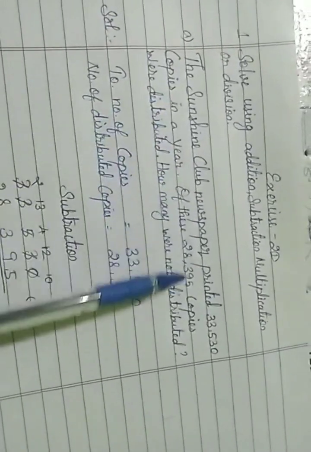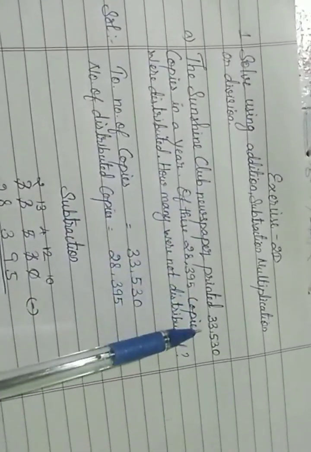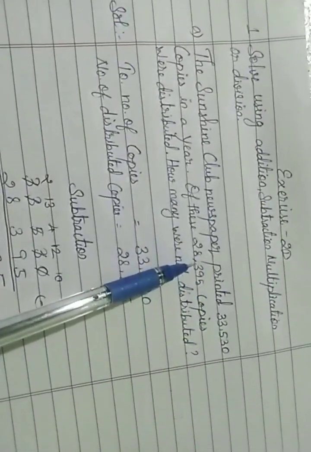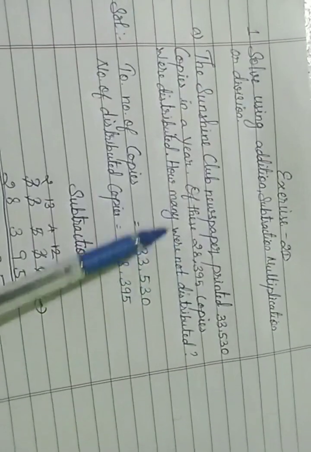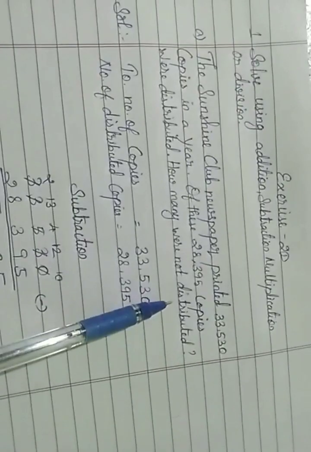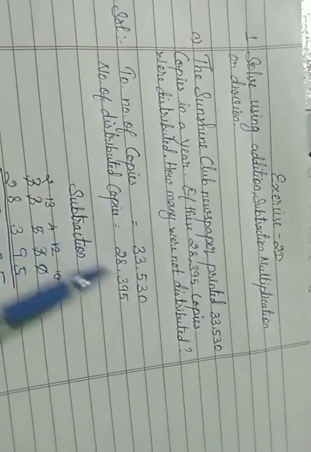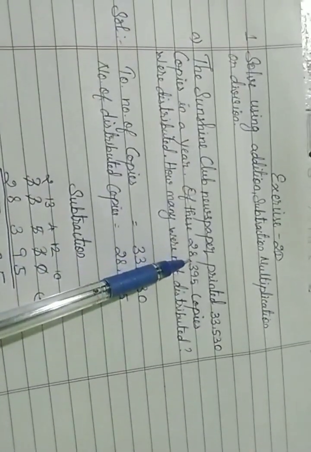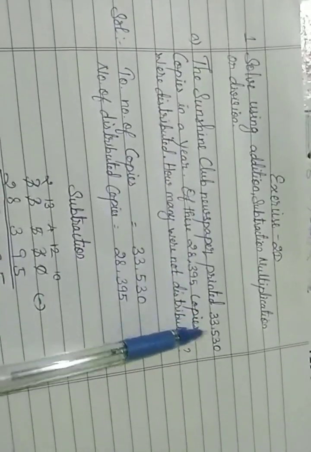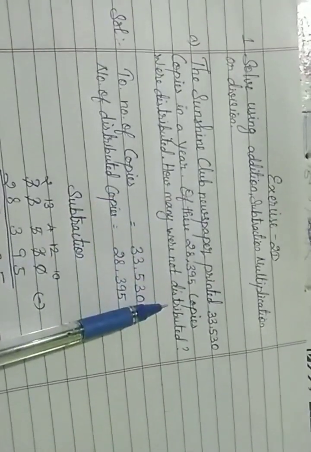So first you have to read the question. Then what details they have given. They have given the total number of copies and the number of distributed copies. So we are going to find how many were not distributed. So how will you find? This is subtraction, because if you subtract the distributed number of copies from the total number of copies, you will get how many were not distributed.